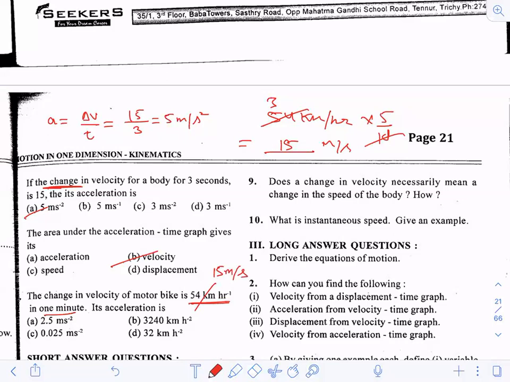In 1 minute. 1 minute is equal to how many seconds? 60. So change in speed is 15, time taken is 60 seconds. Now you calculate and tell the answer. What will you get? 1 by 4. So option C is the correct answer.